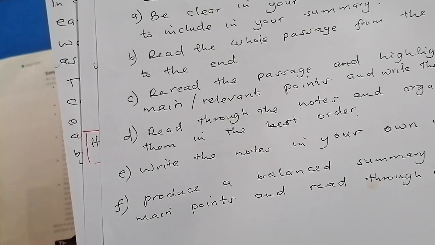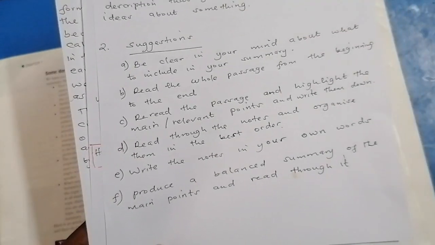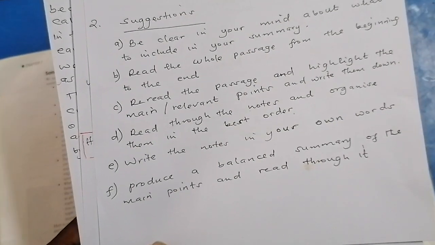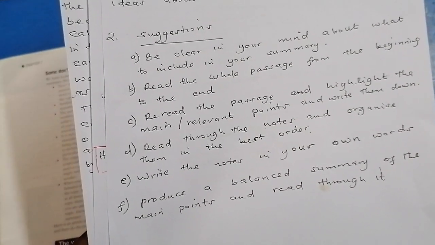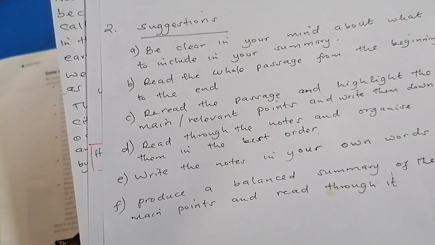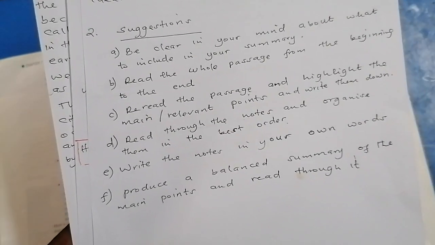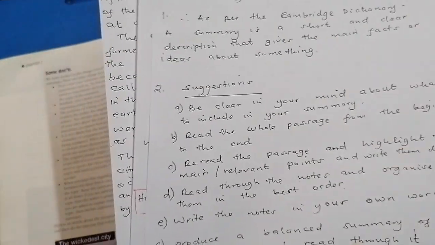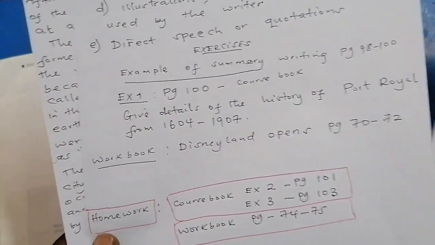For the sixth point, that is produce. You need to produce a balanced summary of the main points and read through it. That is, it has to give equal measures. If, for example, you are trying to compare two things, you are not supposed to base yourself only on one side and forget about the other. So that is actually what you're supposed to do.